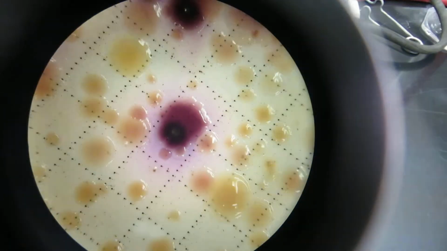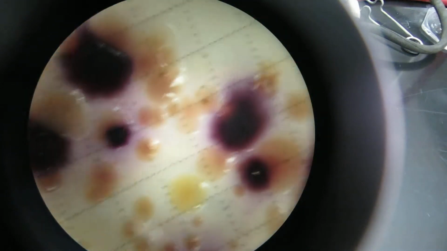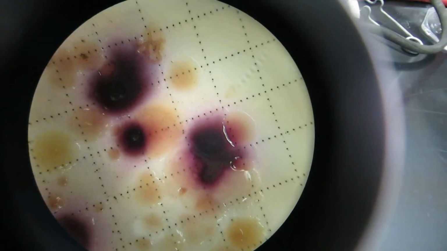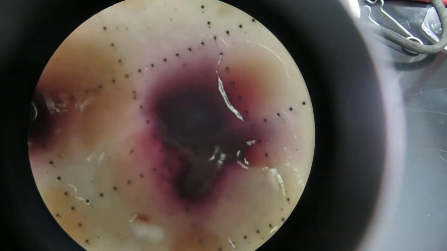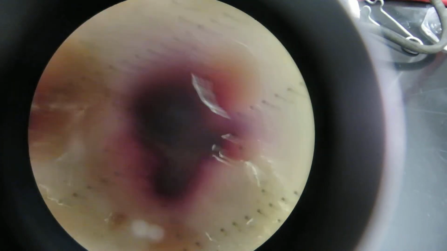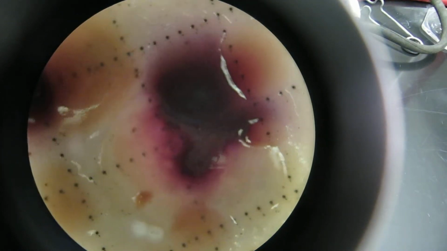These purple ones are the ones that you want to count. Now on this one, it's been in the incubator more than the 24 hours, so some of the colonies have grown together a little bit. You have what's called confluent growth. Two of them that might have been next to each other kind of grew together and formed one. You can kind of make out that this one right here might be 2 or 3 that grew together.